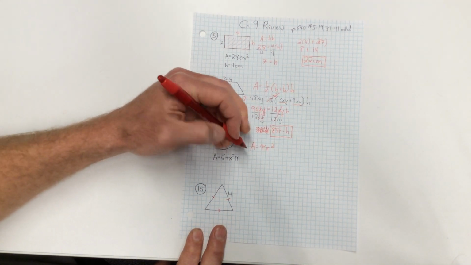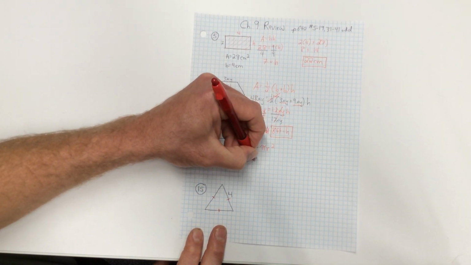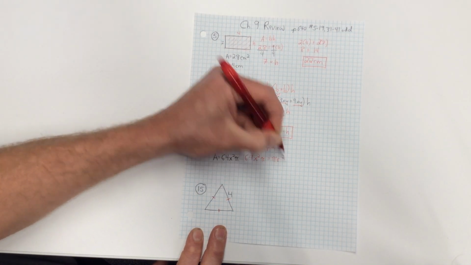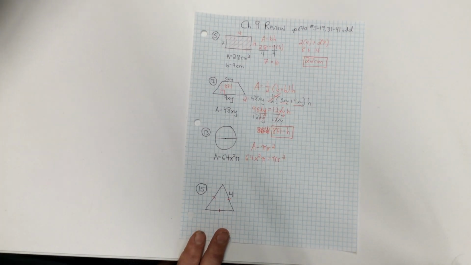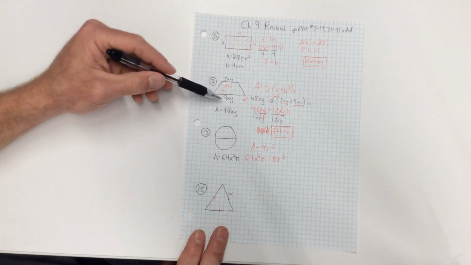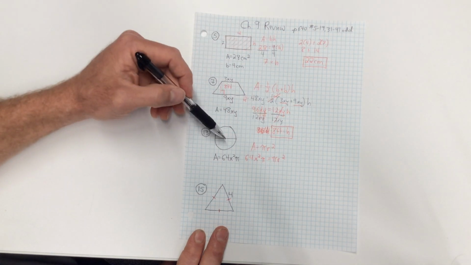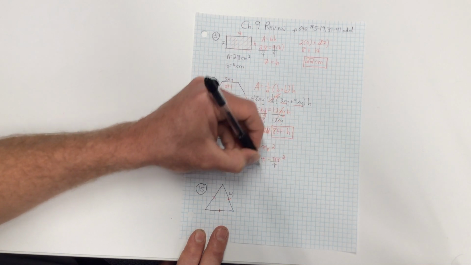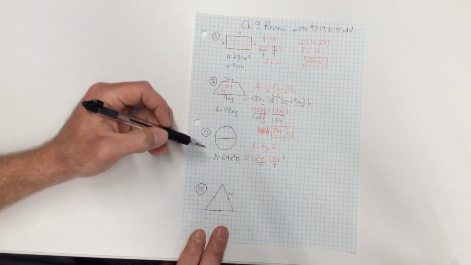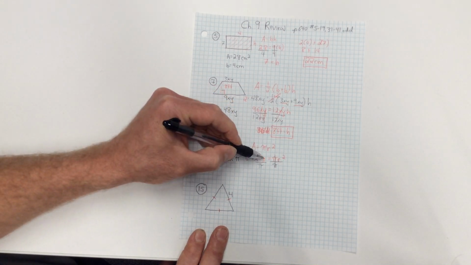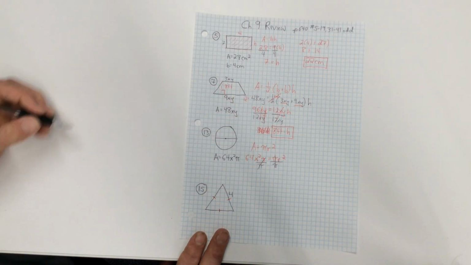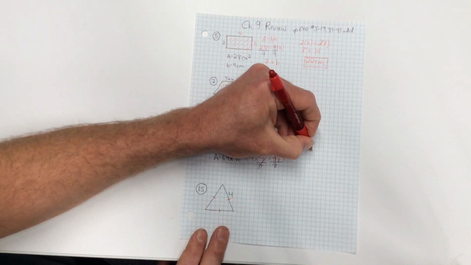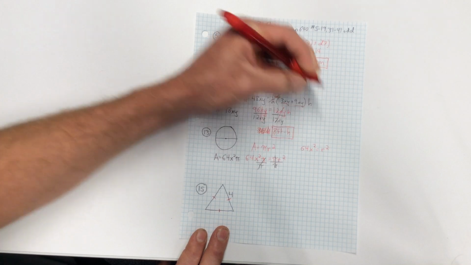Alrighty, so now I have my area that I know. It's 64x squared pi equals pi r squared. Okay? So now I need to solve for r, because here I was missing the height, here I was missing the height too, now I'm missing my radius. So let's divide by everything that's not the radius. Let's divide by pi. Divide by pi. Beautiful thing here is pi divided by pi cancels out. So that's one less kind of ugly thing to worry about. I'm left with 64x squared equals r squared.